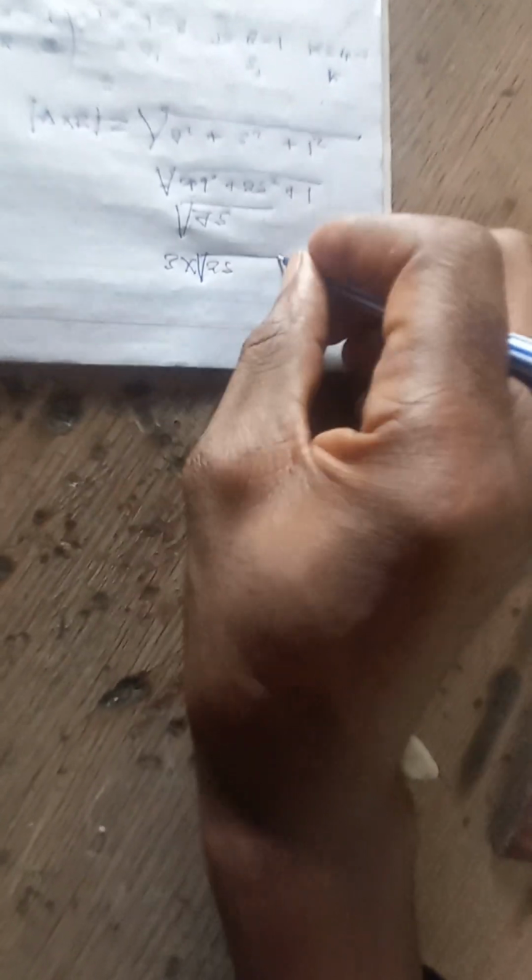Now we are using surds. And what is the square root of 25? The answer is 5.